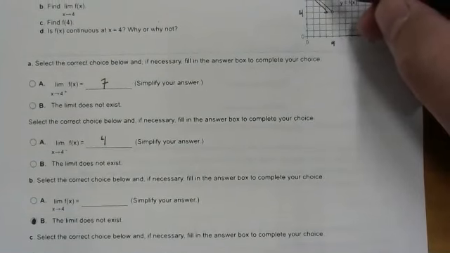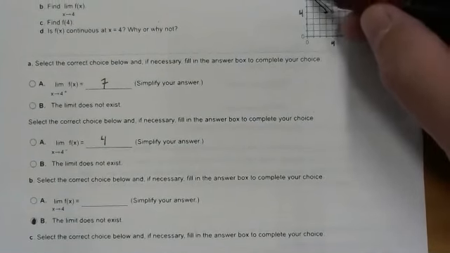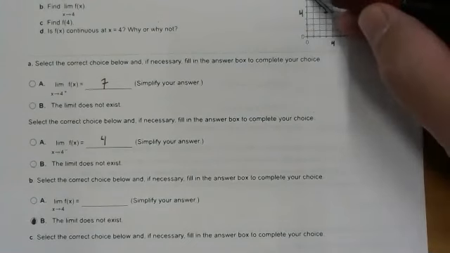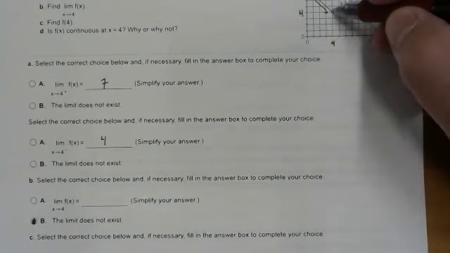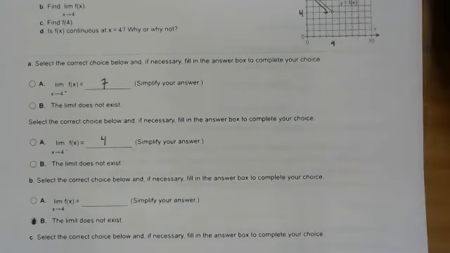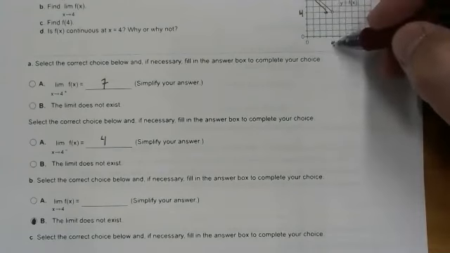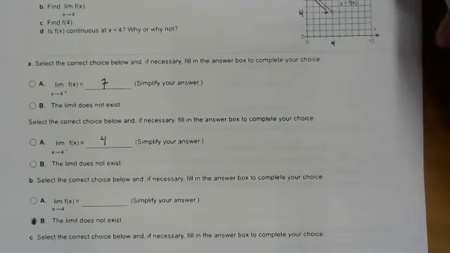And then they ask, is f continuous at x equals 4? Why or why not? One way to define continuity for a graph is, can you retrace the whole graph without ever lifting your pen off the paper? In other words, is the graph always connected? Well, if I want to keep tracing the graph, I have to jump up, lift my pen off the paper, and then keep tracing. So obviously, this is not continuous when x is 4. There's a big gap here.